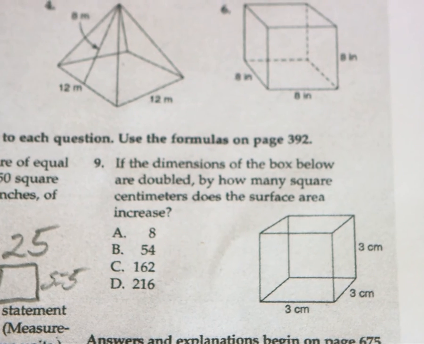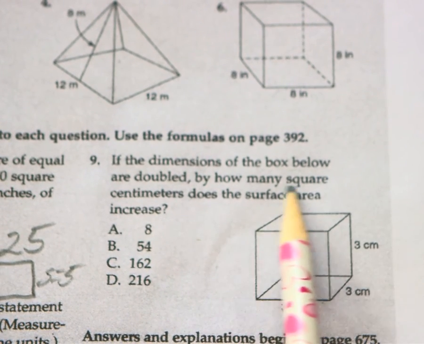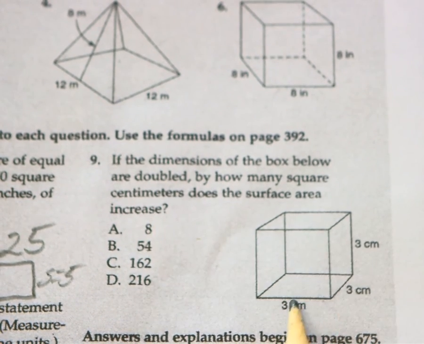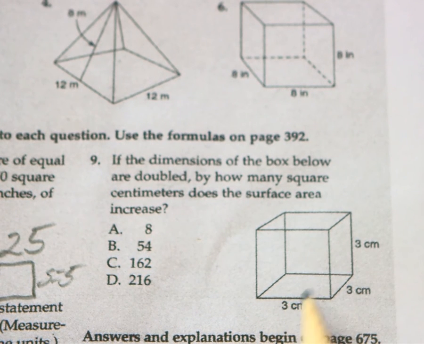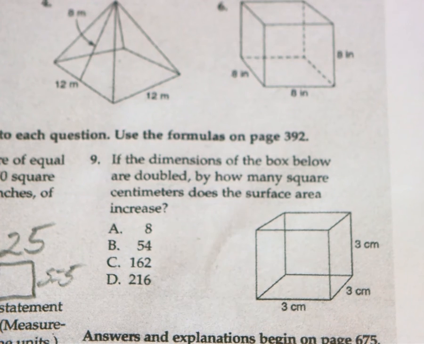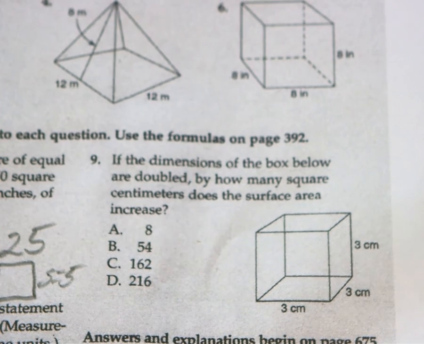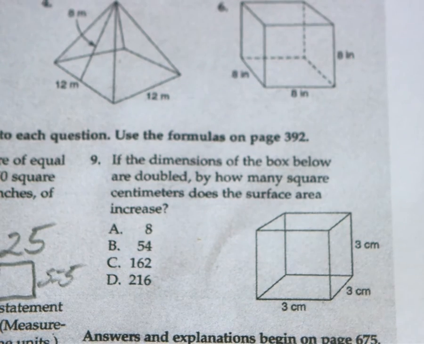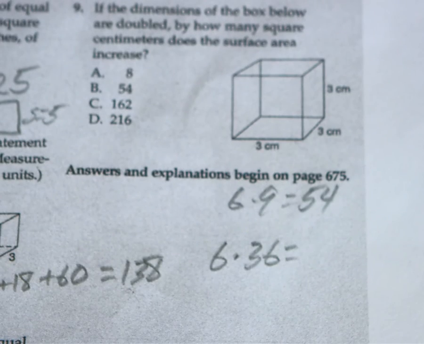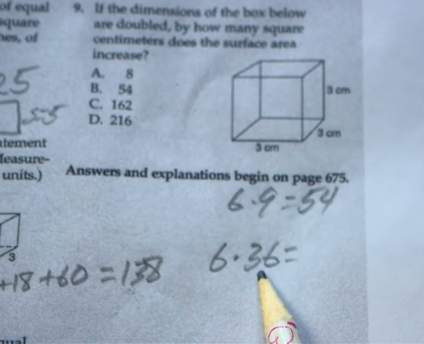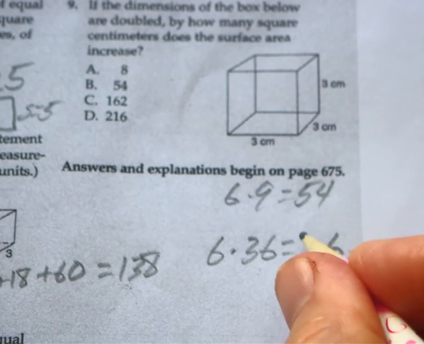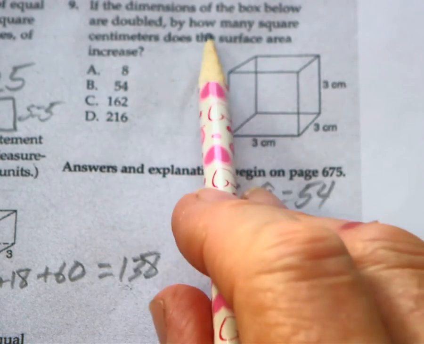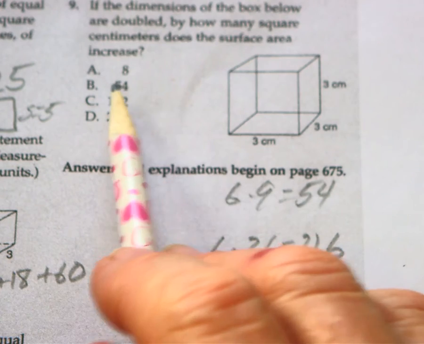Okay, what are we going to do? We're going to double the dimensions. That means it's going to be 6 by 6 by 6. So one side is 6 by 6, which is 36. And again, you have 6 of them. Each side is 6 by 6, so it's 36, and there's 6 sides. 6 times 36 is 216.